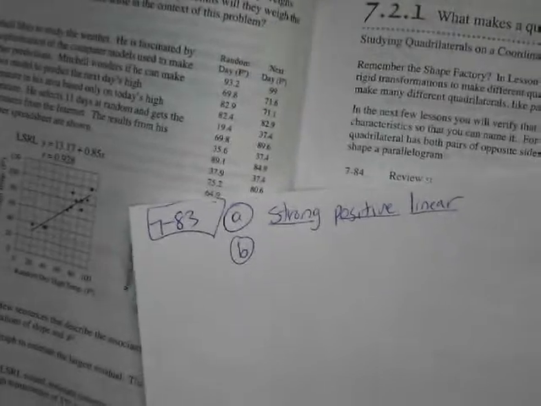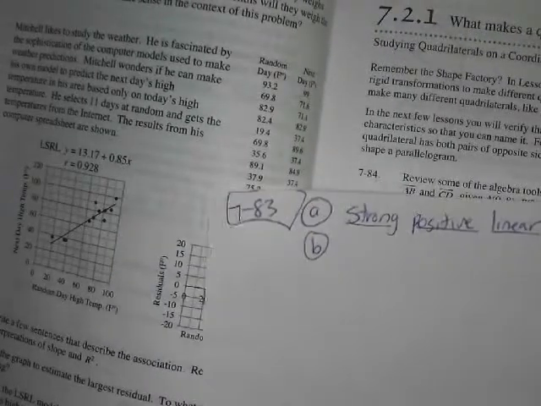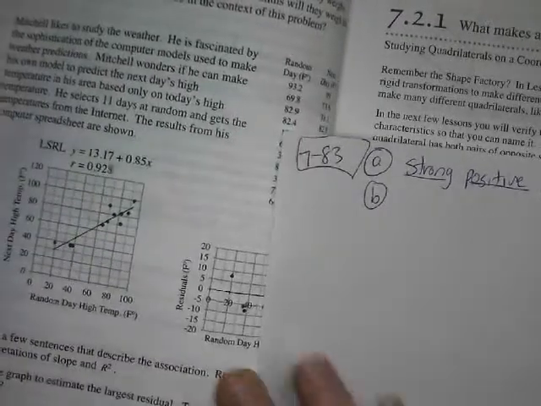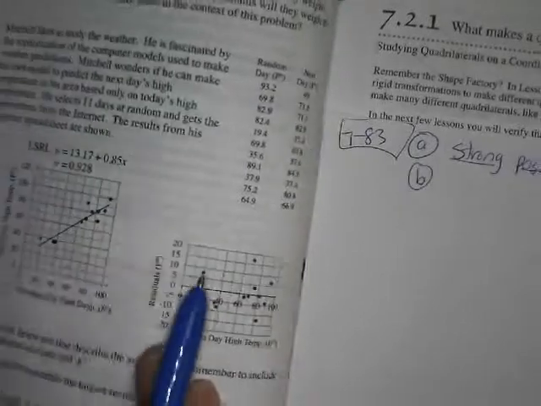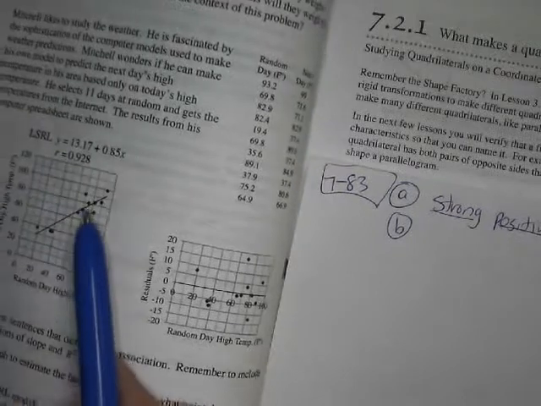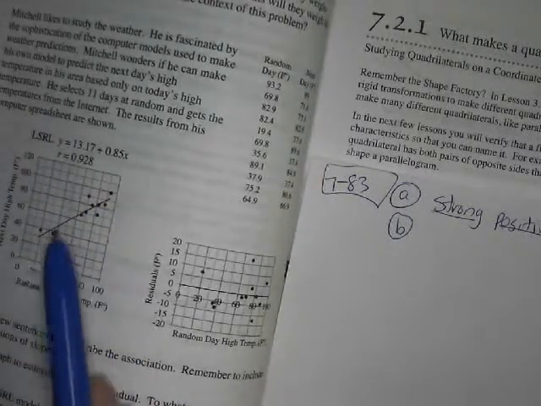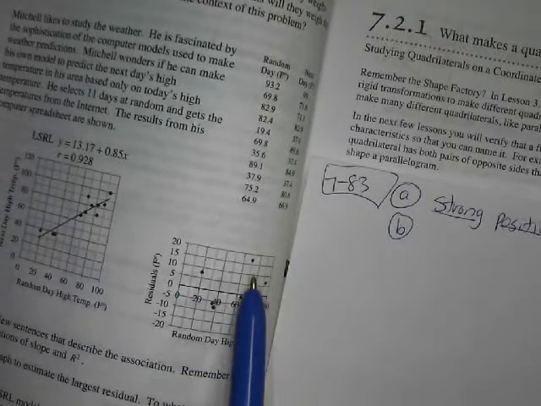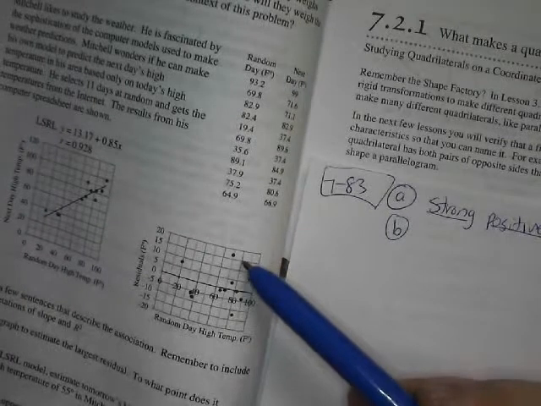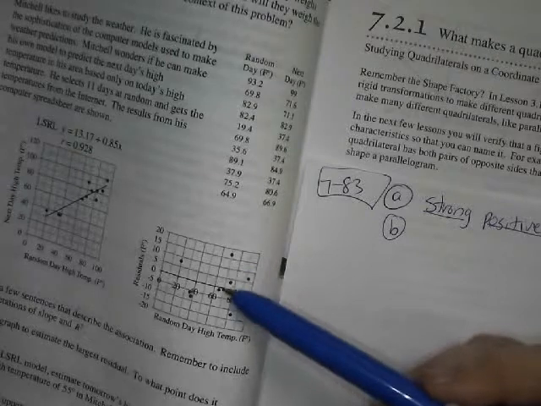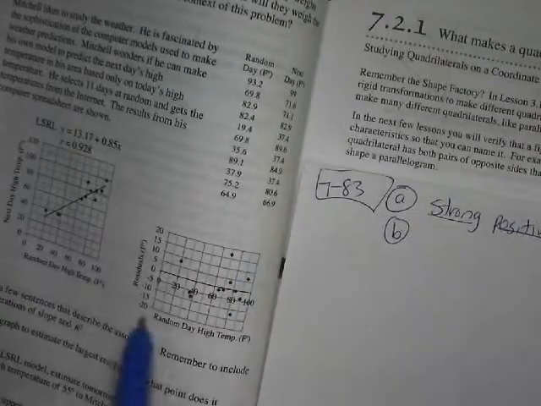Letter B says, use the graph to estimate the largest residual. To what point does it belong? On these, they want you to find, this is the residual plot down here. If you remember what the residual plot does, it measures how far each of these points is away from the line of best fit. This is the line of best fit. And I see that this one way up here looks like it's the farthest away. So I would follow it down and see what it goes with.